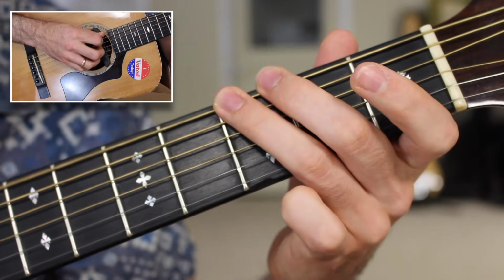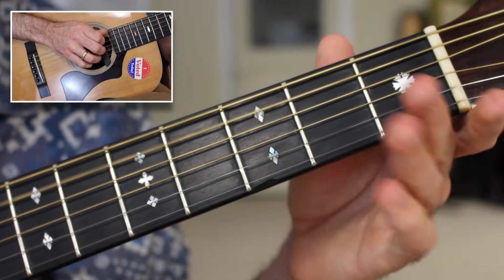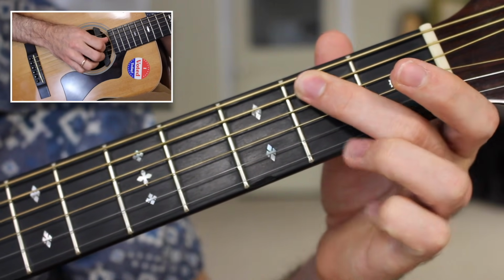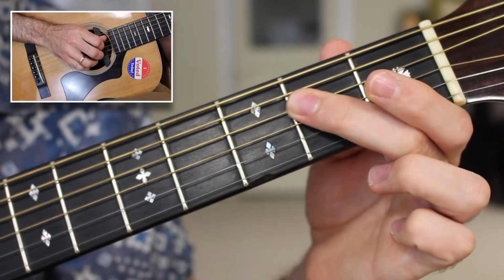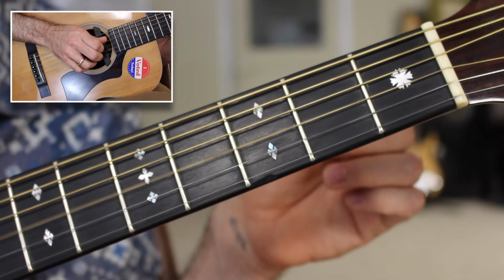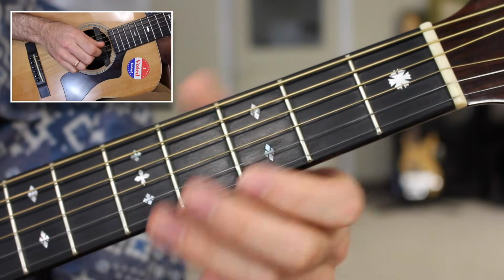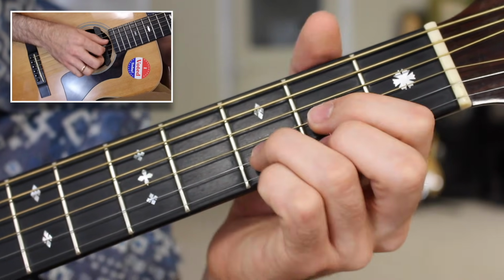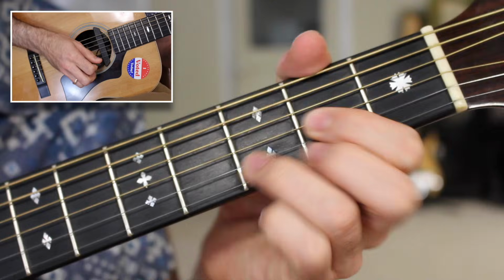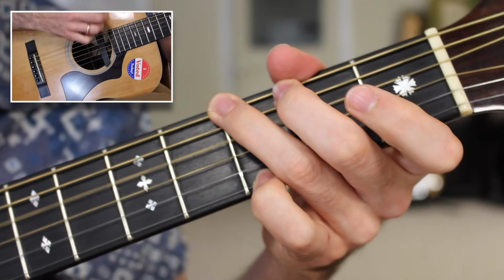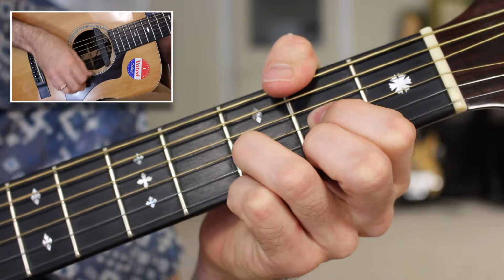Try playing 3, O on the A, 2nd fret A, open D, 2nd fret D, and open G. And remember, I got all the tabs for these riffs on the Patreon page. Okay, so then, I don't need no money, pop strumming pattern, up, up, chuck, up, down, chuck, up, chuck, up, riff.